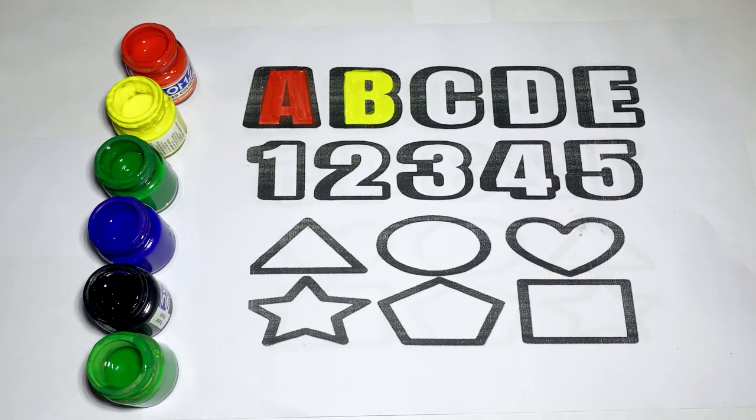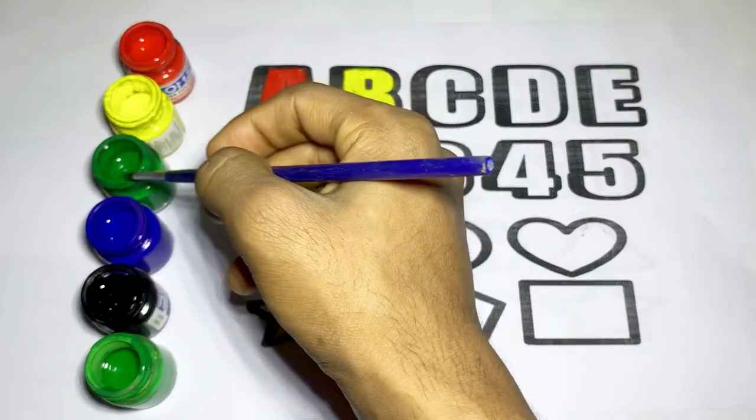Kids, next C. C for cat, C for car, the alphabets of C, and use dark green color.